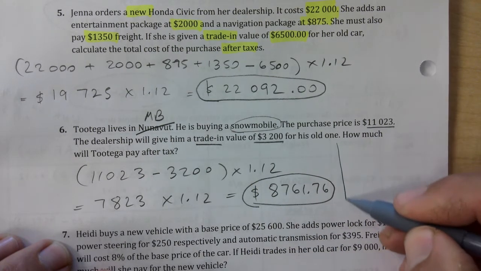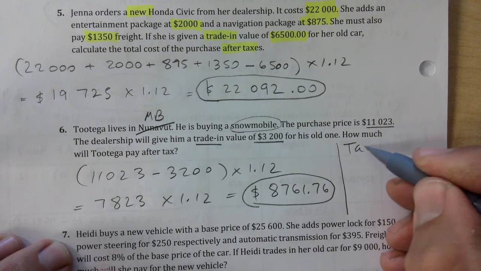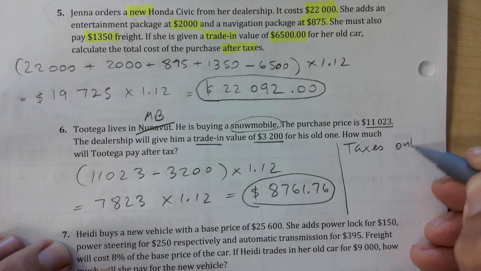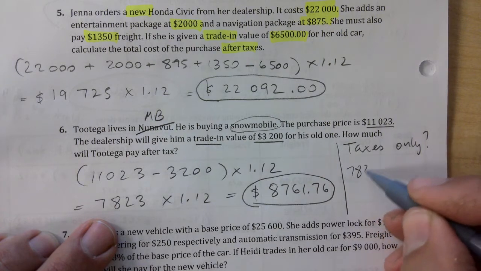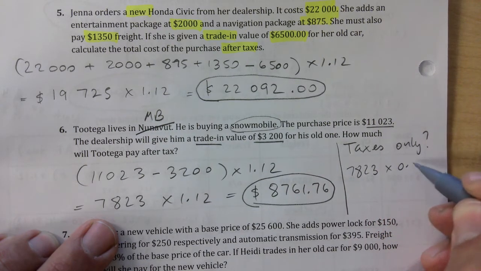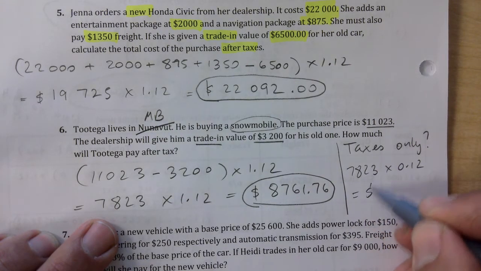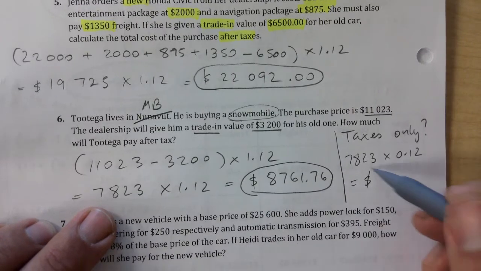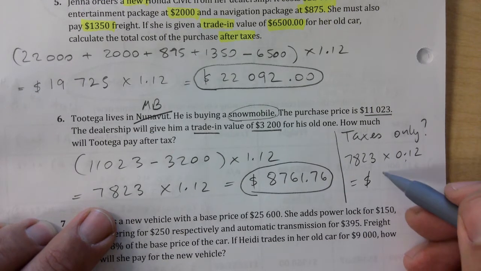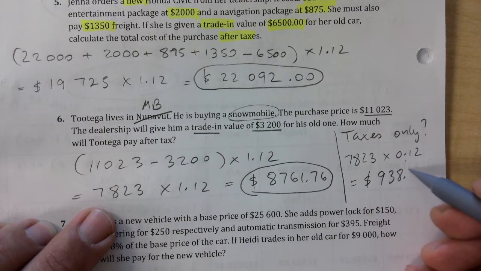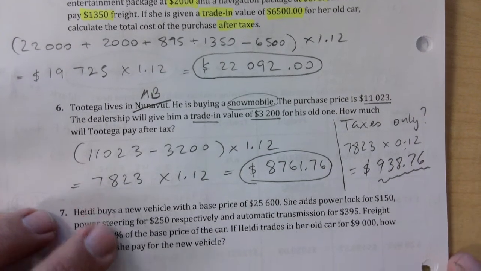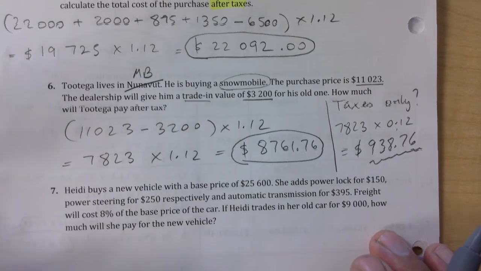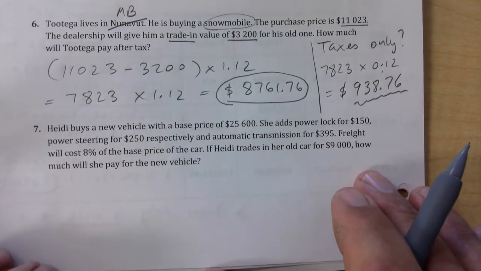Let's do an aside here. Write this down. Taxes only, right? You would go 7823 times 0.12. And if you multiply these two, you get 938.76. That's not what the question is asking, but I like to add here and there. Okay.